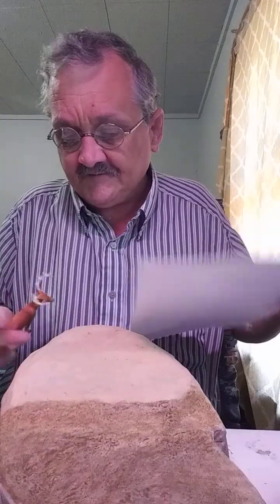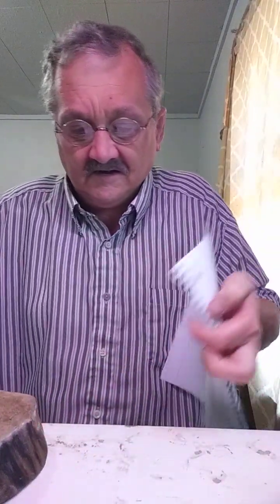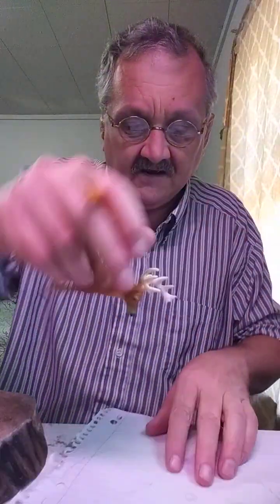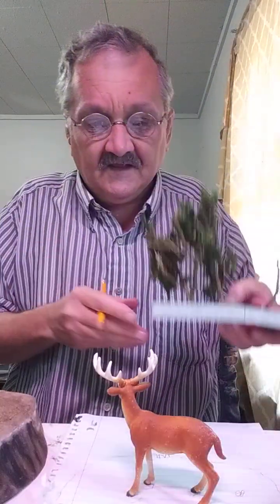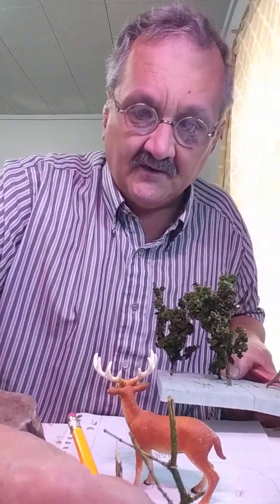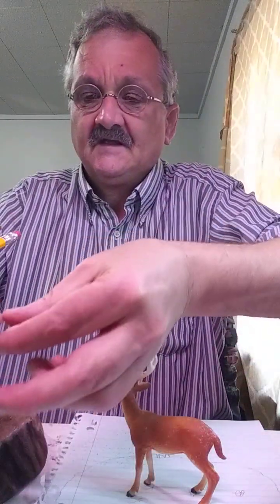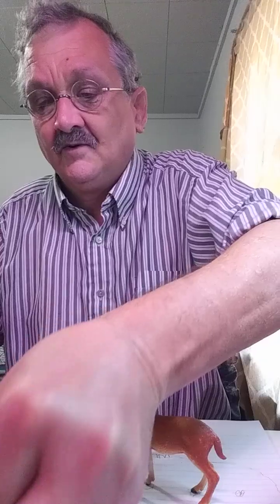Then I'm going to set my build to the side, using my deer as a reference. I'm going to take my trees and then I'm going to experiment. Now a lot of people do this. I don't know if a lot of people do this, but that's how I usually do it.